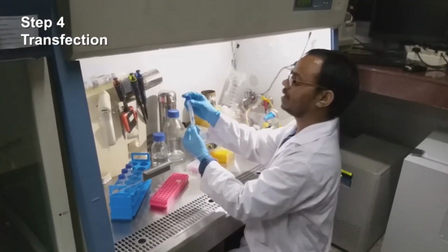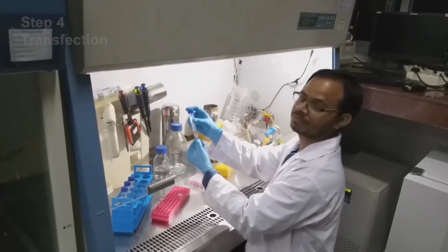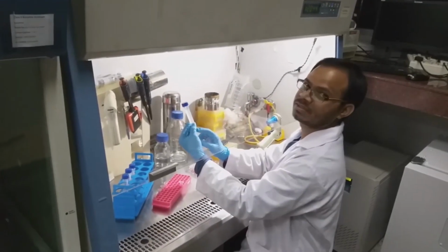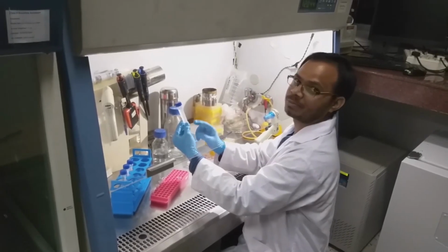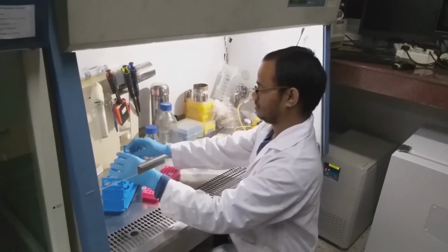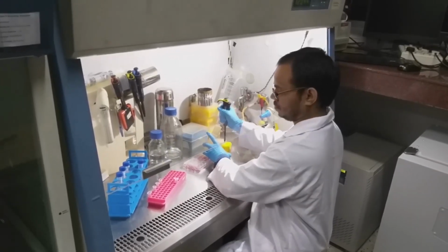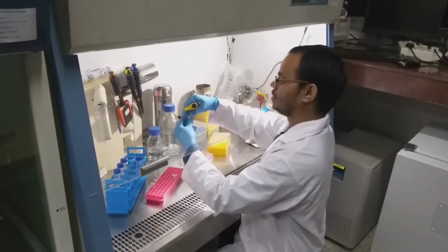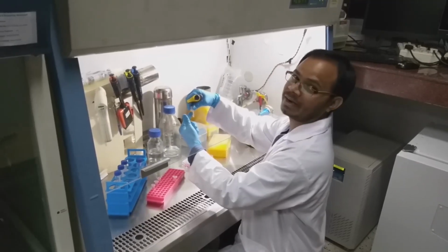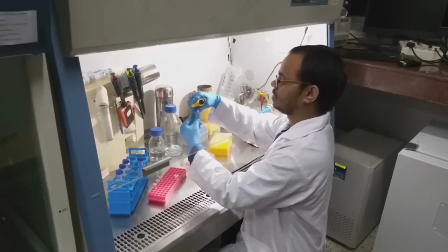We have already aliquoted incomplete medium. So for this we have to add plasmid DNA. This is the DNA, already concentration estimated.